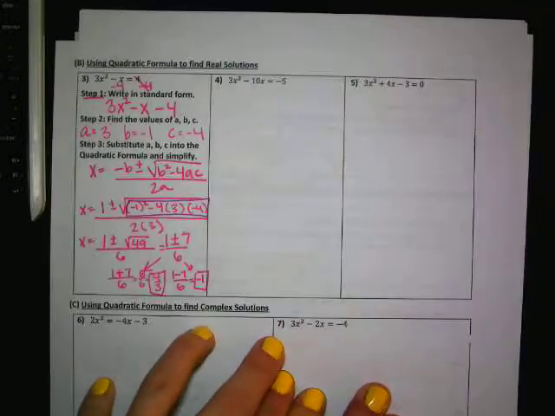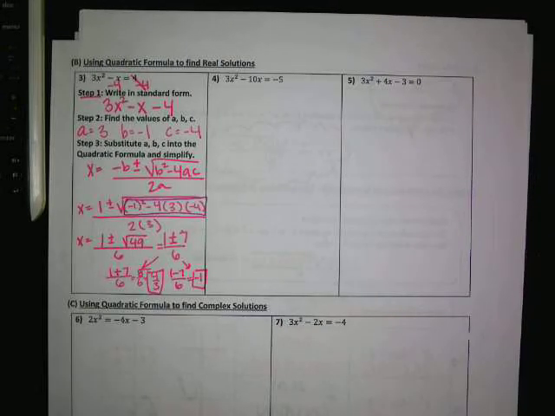Okay, let's try number 4. I know, long notes today, long day. Tomorrow, though, all you're doing is working on the practice. So no notes tomorrow, all you're doing is working on the practice.